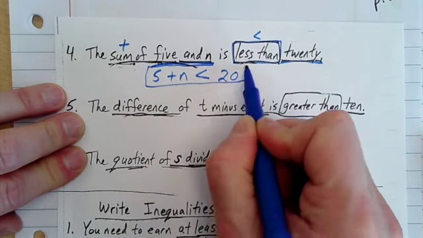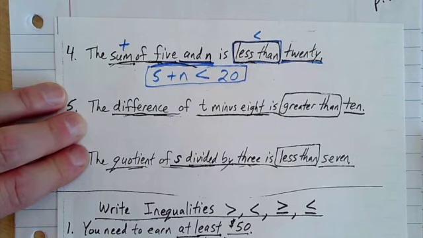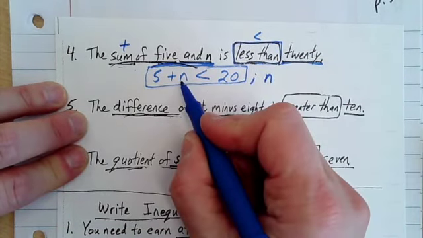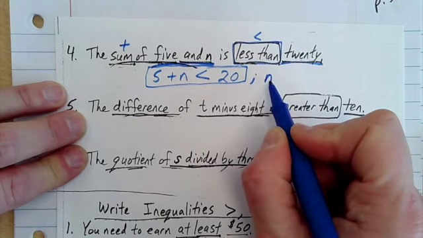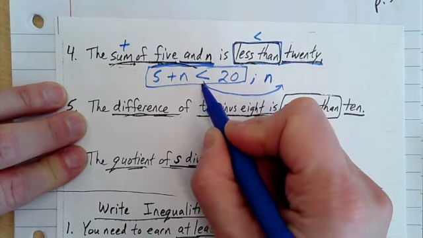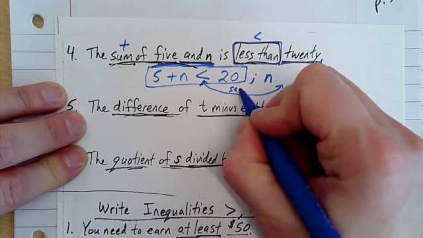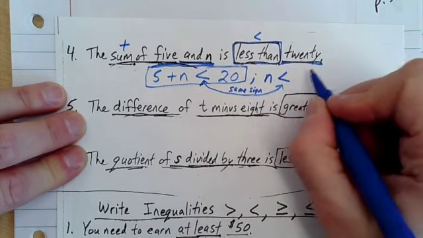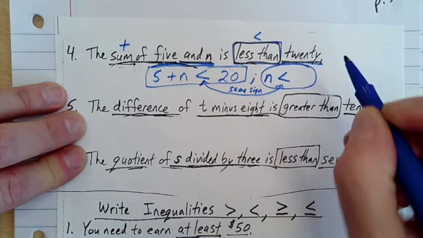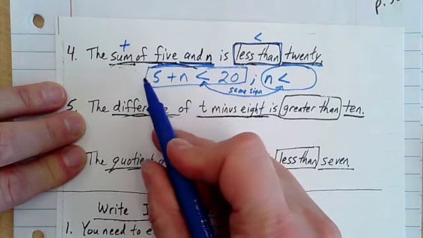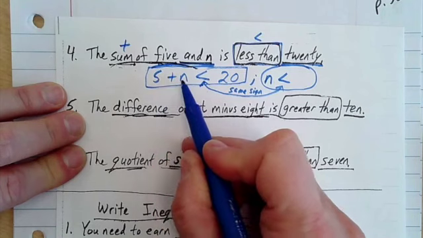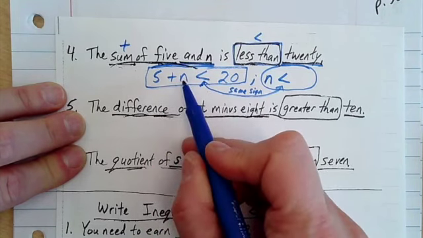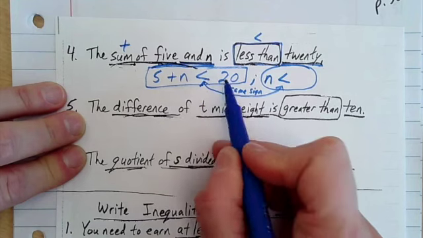That's part of the directions: write the inequality. Now you need to solve. If you remember, in order to solve, you're going to use the letter n. That's our variable we're using. We're going to use the same sign that we have in the problem. So n is less than. Now, in order to solve this, we need to put a number in here for n that would make this exactly true. 5 plus what would make it exactly 20? 5 plus 15 would make this exactly 20.